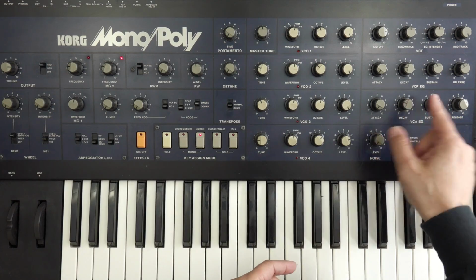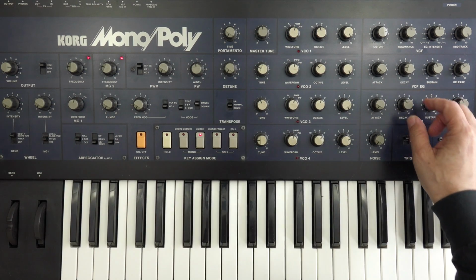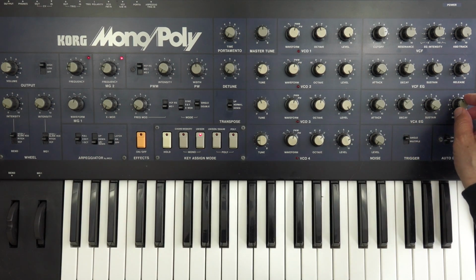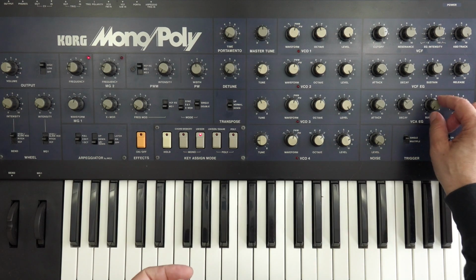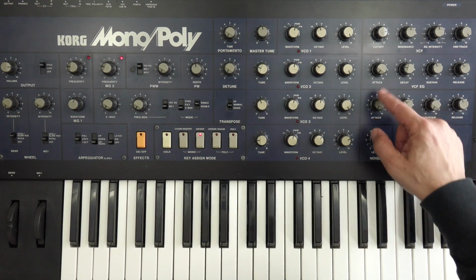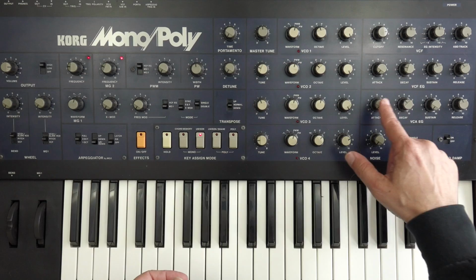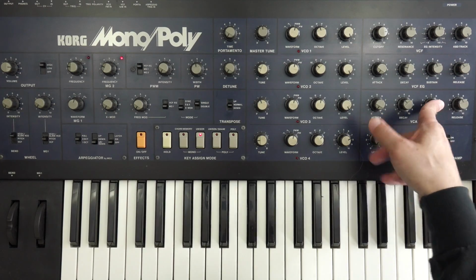On most ADSR envelopes, you can set the decay and the release differently. Now, as I say, these are times. Attack is a time. How long or short is that attack phase? How short or long is the decay phase? The sustain is not a time. The sustain is a level. It's the level at which you'll sustain the note at.